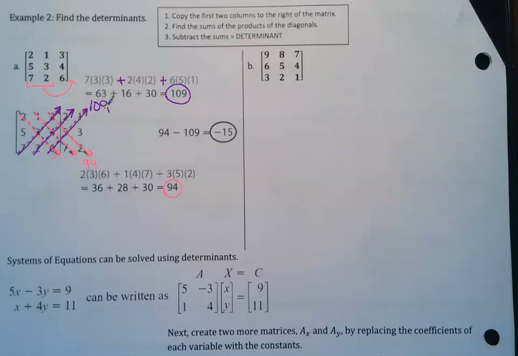Our last step is to subtract. So we take the major determinant, the one that we start at the top and we go to the bottom. This is why I like to write my numbers down below and up above. Okay, so 94 is my major determinant. I'm going to subtract my minor determinant. So yes, I'm going to have a negative number. So my answer is negative 15. The determinant here is negative 15.